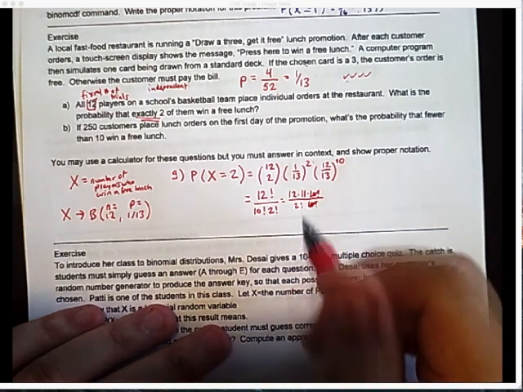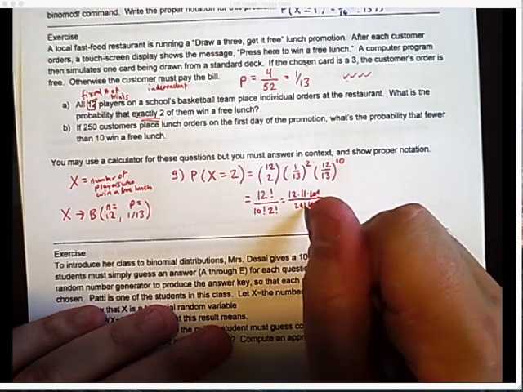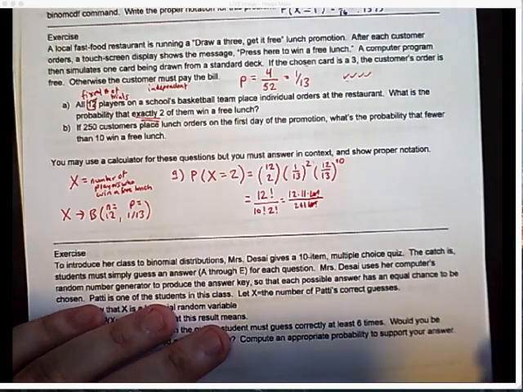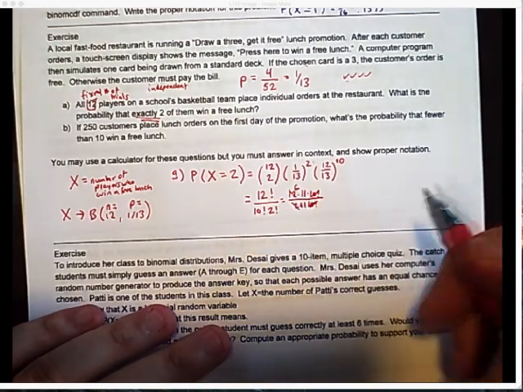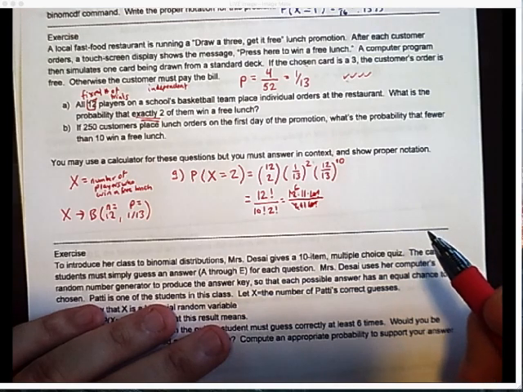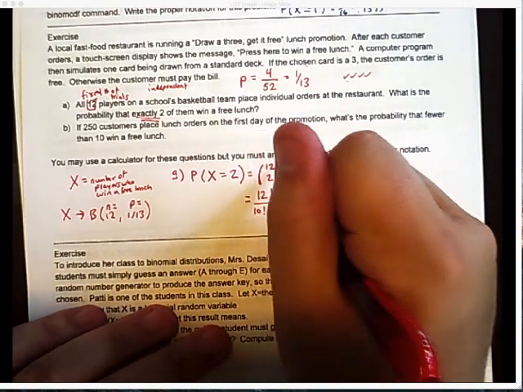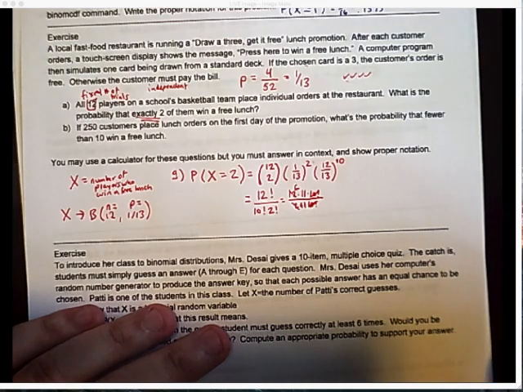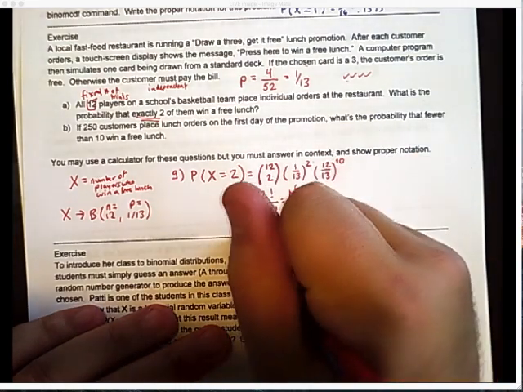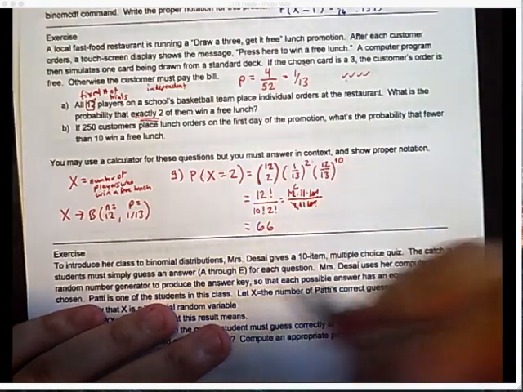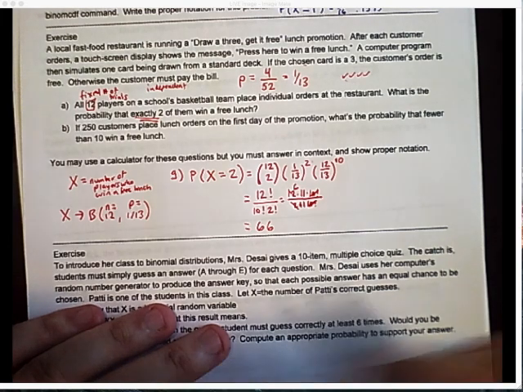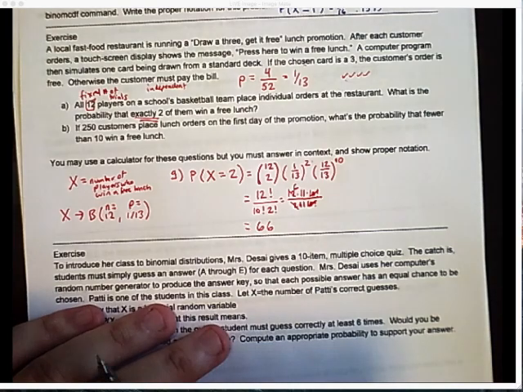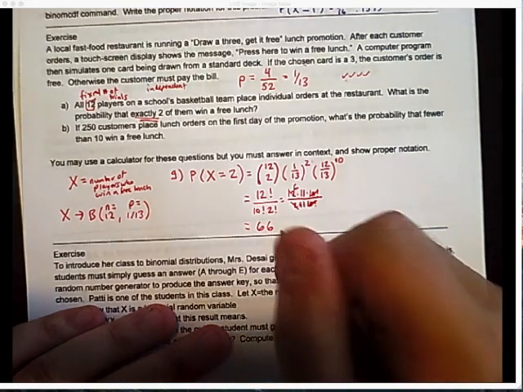So you're left, what's 2 factorial? That's just 2 times 1. 12 over 2 becomes 6. All right, so just this part alone, there are 66 different ways to pick 2 winners out of 12 people. There's 66 unique ways, because you're left with 6 times 11.